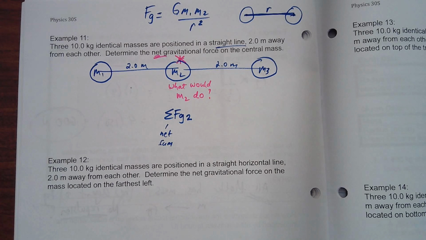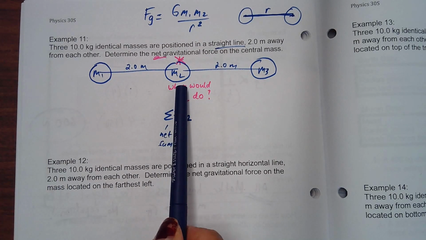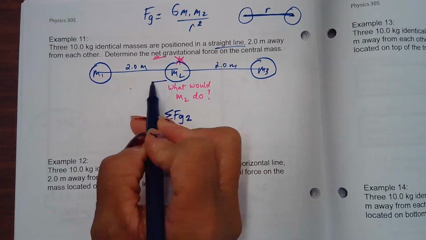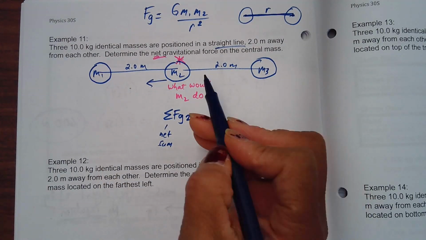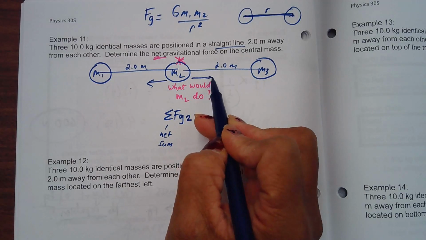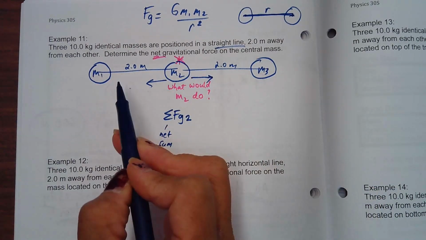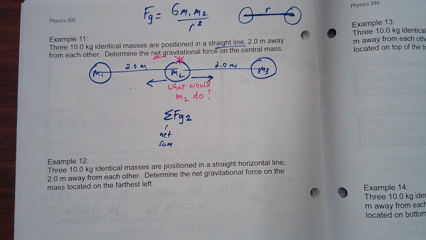Okay, without any calculation, can you just speculate what mass 2 would do with the presence of 1 and 3? Look at this. Mass 2 wants to go to mass 1. That's what mass 2 wants to do. But mass 2 also wants to go to mass 3, with the exact same amount of pull coming from mass 1 and mass 3. Okay?